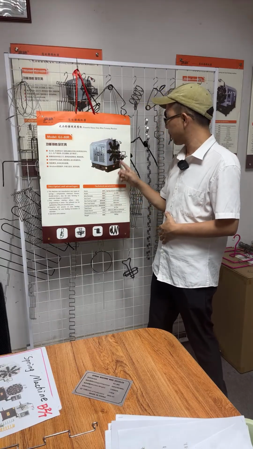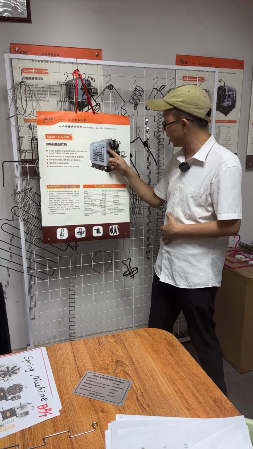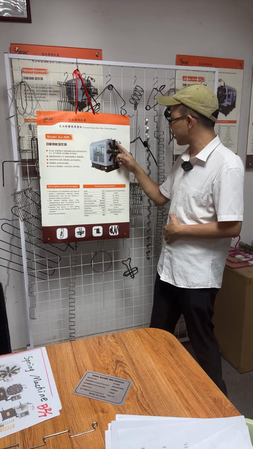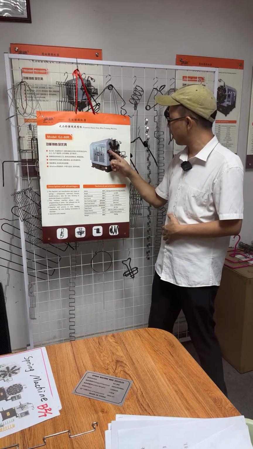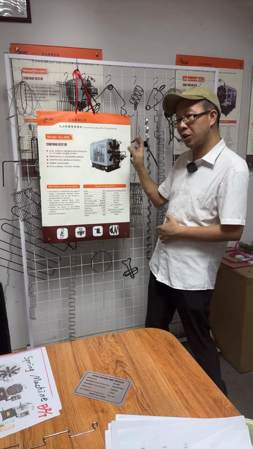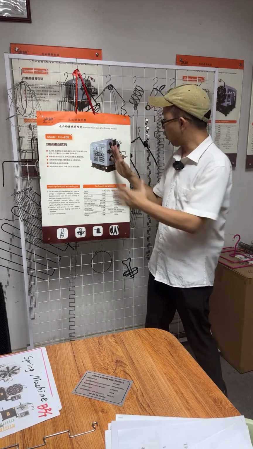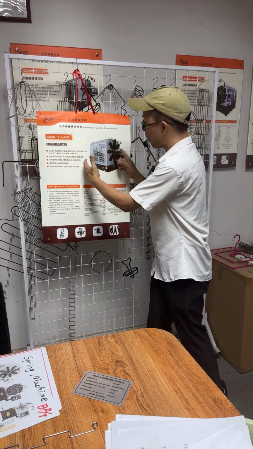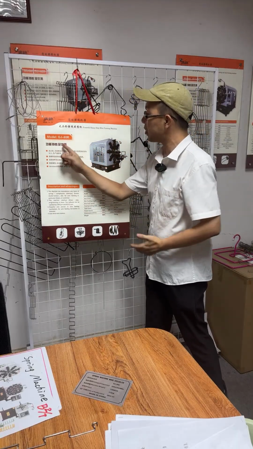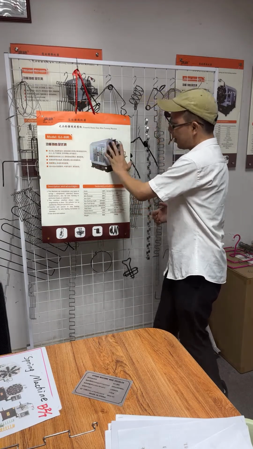This we call the work panel, with 8 sliders, cams. Every handle movement just needs a 180 degree semicircle for the whole machine. This is the main machine, and here is the wire decoil with wire moving ahead.